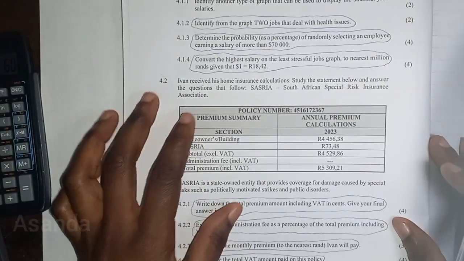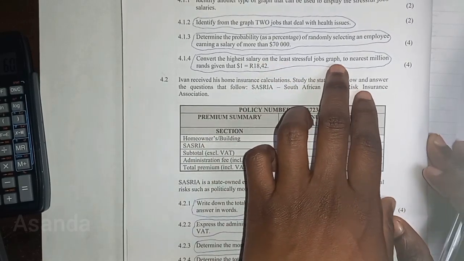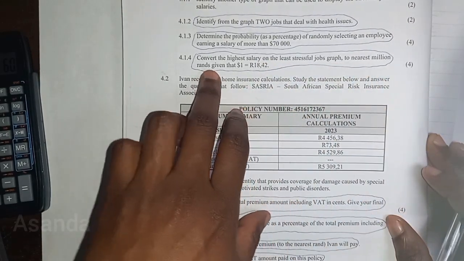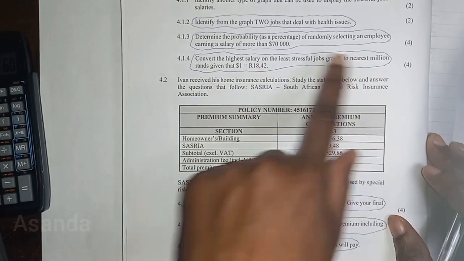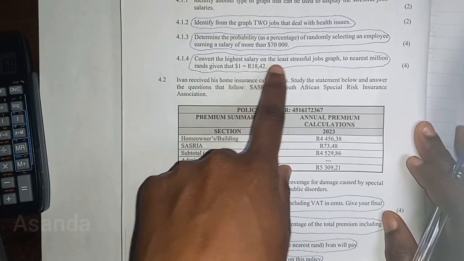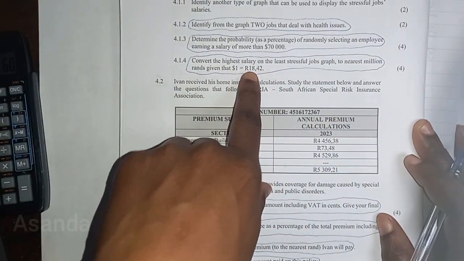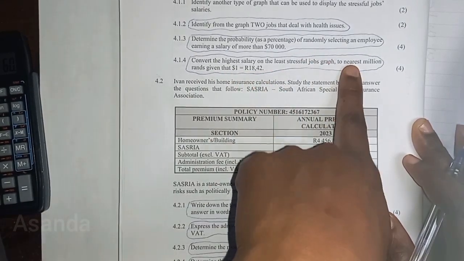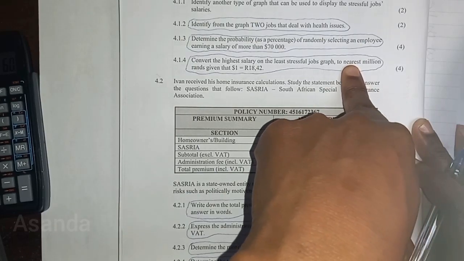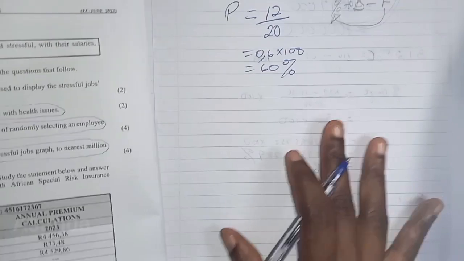Okay, so now we're going to convert the highest salary of the least stressful jobs on the graph to the nearest million rands, given that $1 is equal to 18 rands and 40 cents. So they're saying we must convert and write it in the nearest million rands. Those are in dollars, but there's a conversion factor. So first we use the conversion factor, and then we can round off nicely.